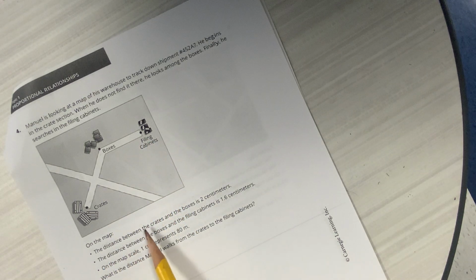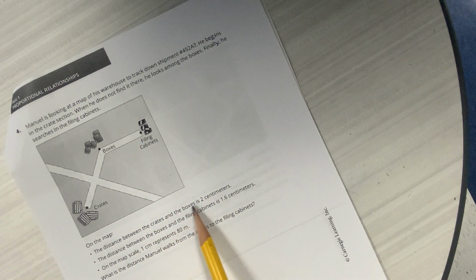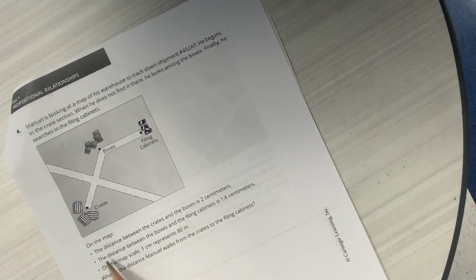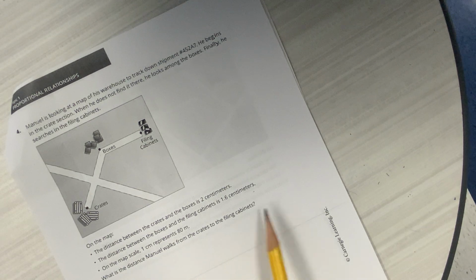On the map, the distance between the crates and the boxes is 2 centimeters. The distance between the boxes and the filing cabinet is 1.6 centimeters. On the map scale, 1 centimeter represents 80 meters. What is the distance Manuel walks from the crates to the filing cabinets?